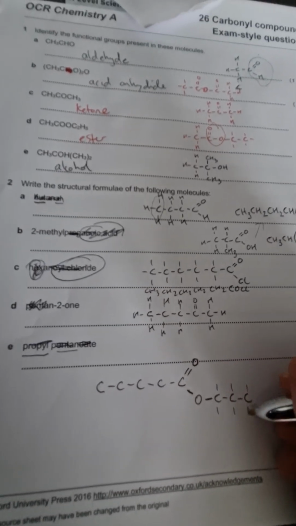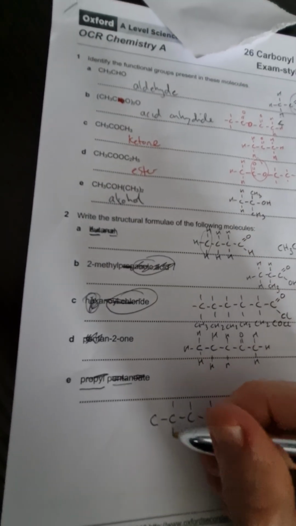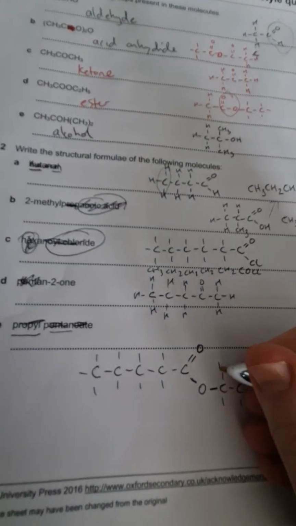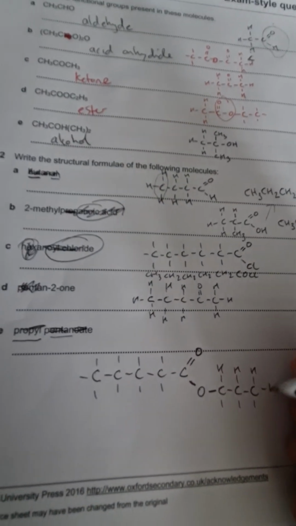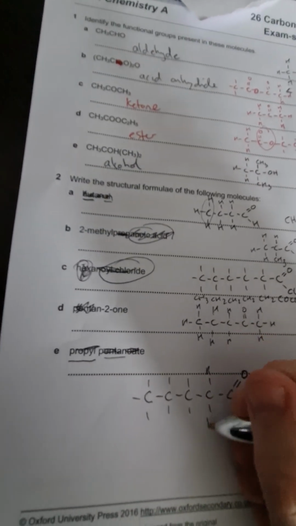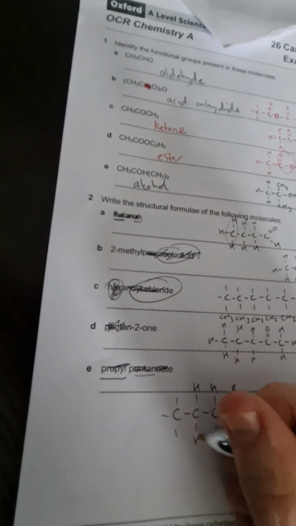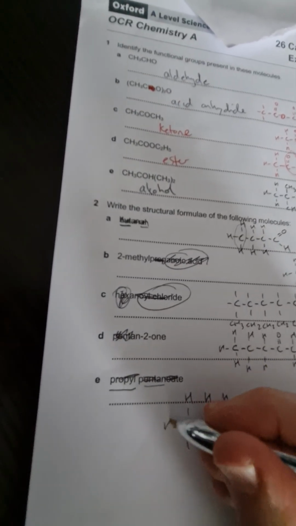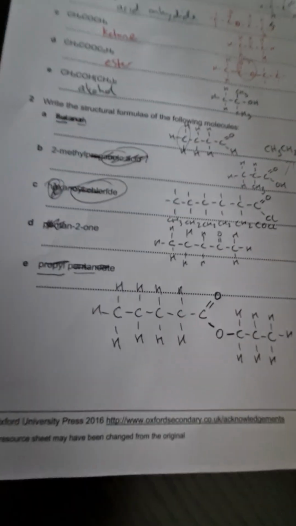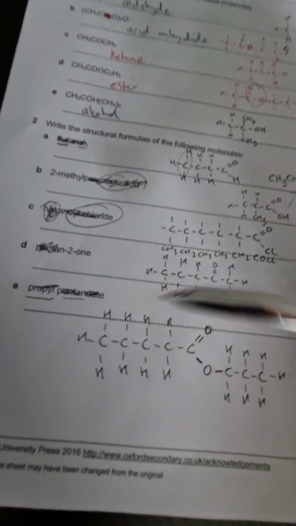Each one of these C's has got 4 lines coming out of it. Okay, and then I would add all the H's on, and that would be okay for the marks in this case, because the marking scheme says that it would take a displayed formula. But one by one you could convert this into this kind of structure as well potentially if you want.